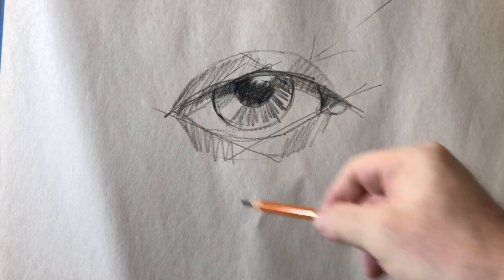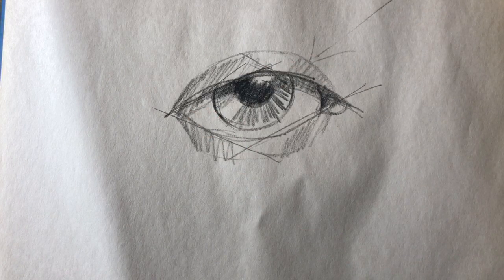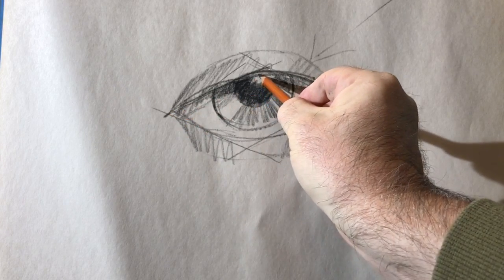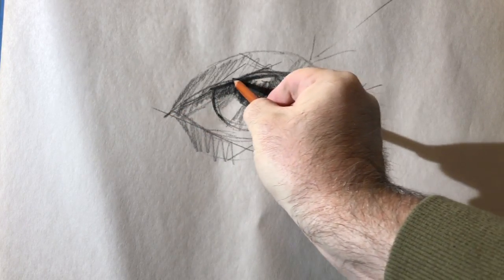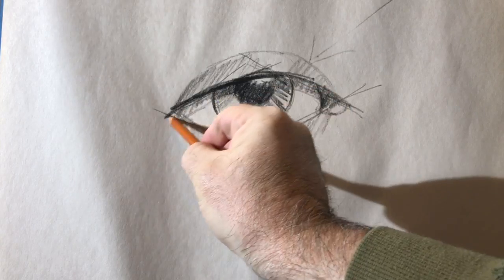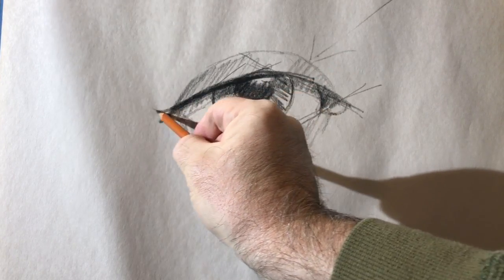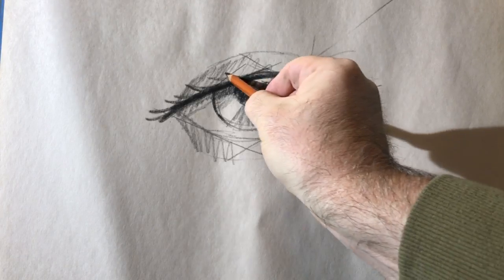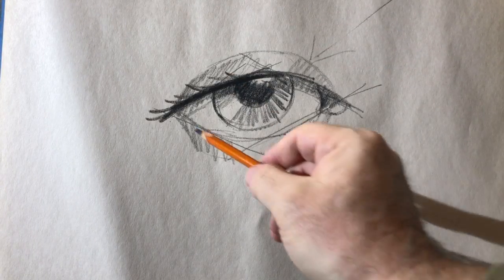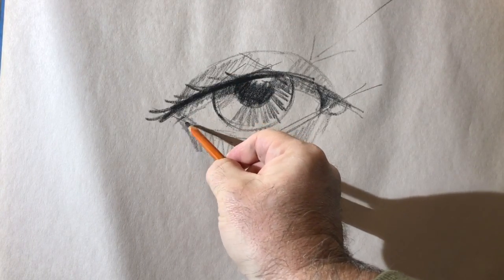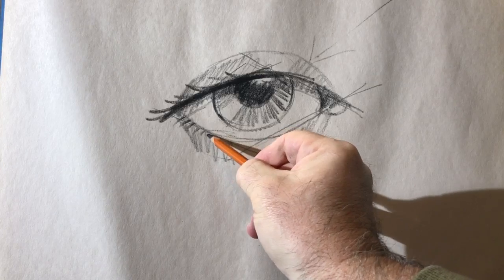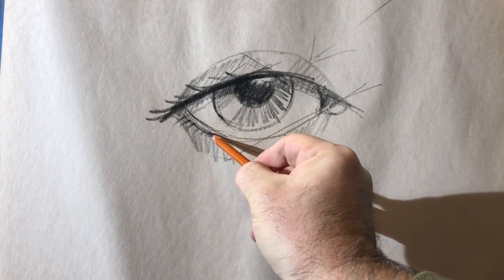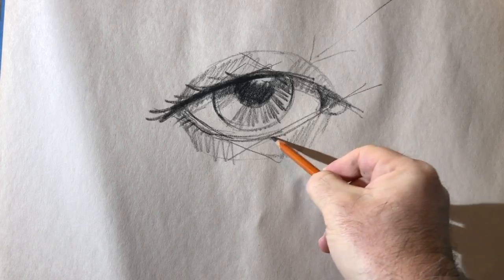And now I'm going to put in the eyelashes, and this is what throws you guys for a loop, because you always put in little lines so they look like porcupines. All I'm going to do here is just thicken up this line here. A little bit of lines there. There is a ridge here that follows the lower lid.